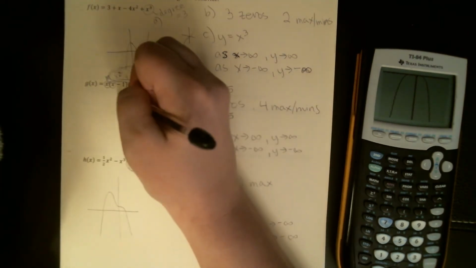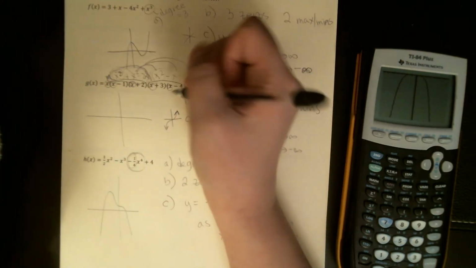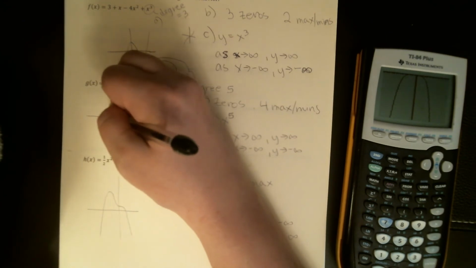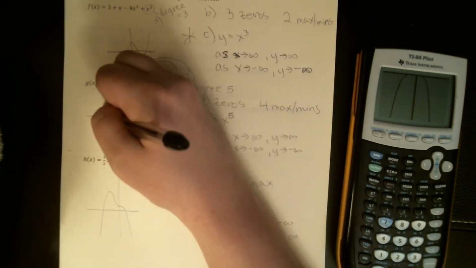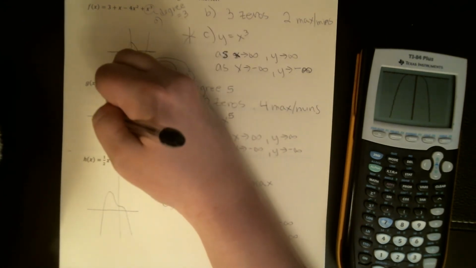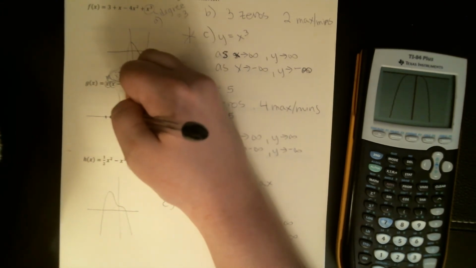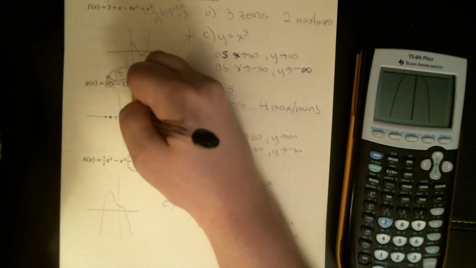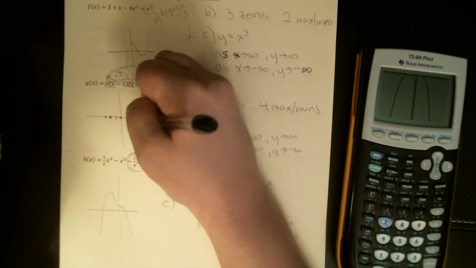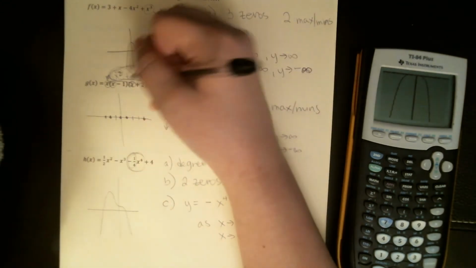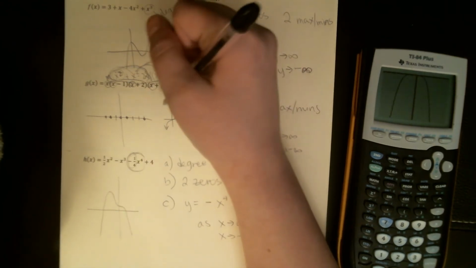Okay, and this one was crossing at negative 3 and negative 2 and 0 and 1 and 4. So just like with quadratics, if you have this in factored form, you can just read off the x-intercepts.